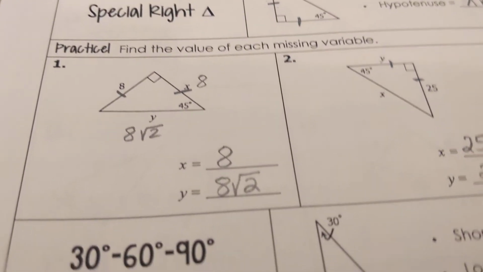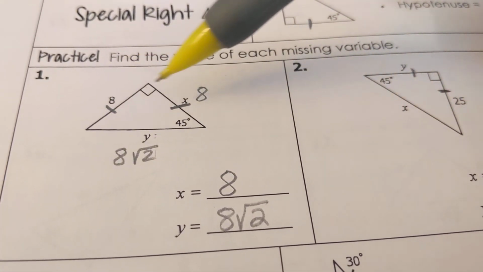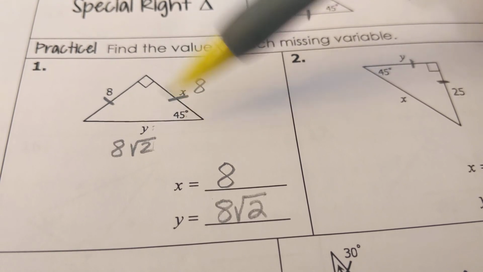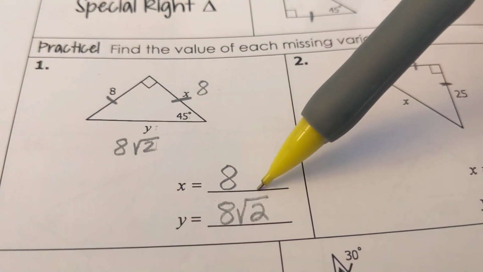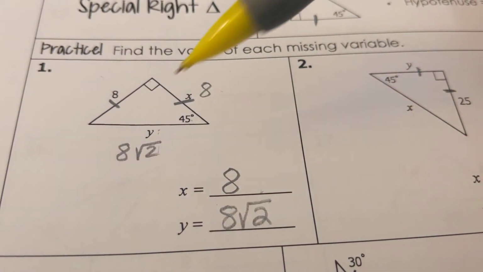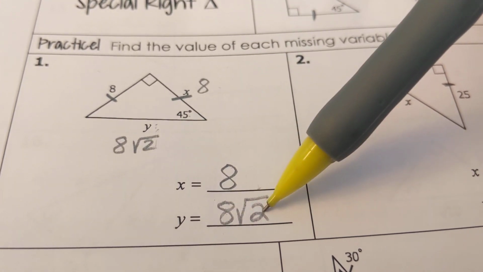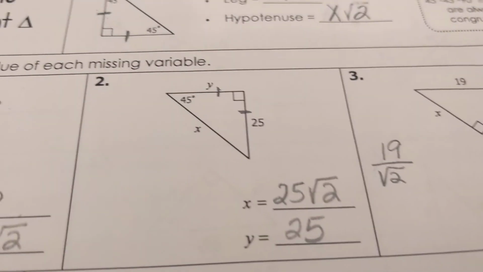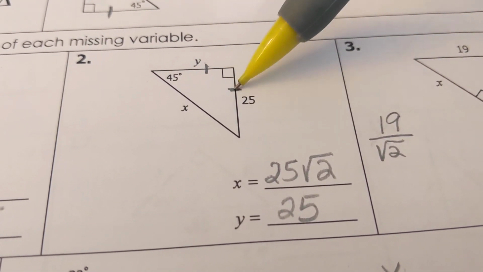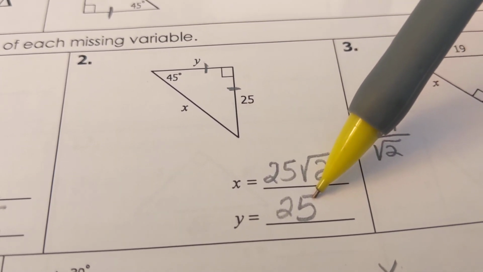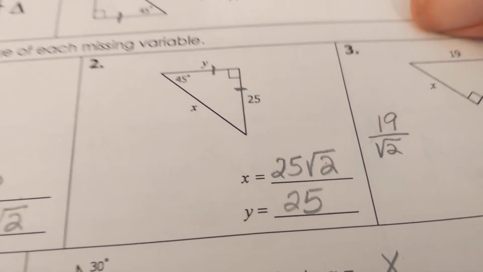So if we look at the first example, I see that here's my right angle, here's my hypotenuse, so that makes these the legs. This is a 45, 45, so these two sides are congruent. So if this is 8, of course, x is 8. By the relationship, the hypotenuse is going to be that x, which is our leg, times the square root of 2. Example 2, again 45, 45, so these two sides are going to be congruent, so the y is going to be 25. The hypotenuse is going to be that leg times the square root of 2.